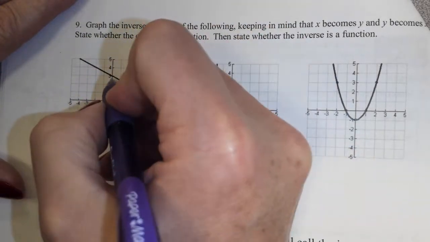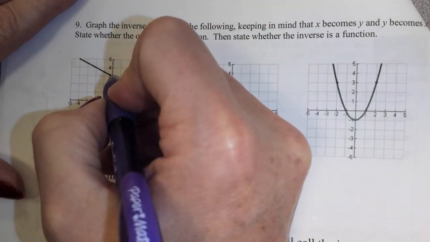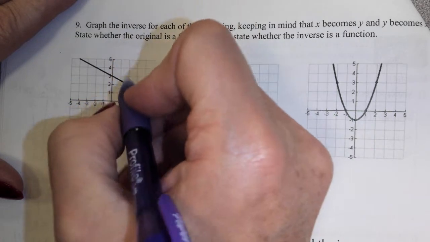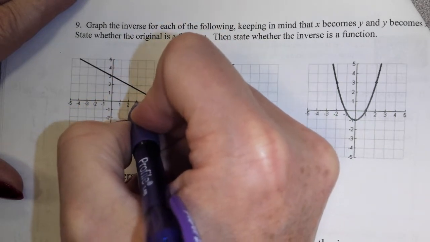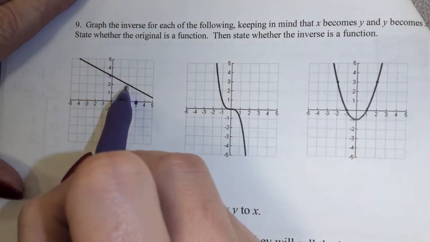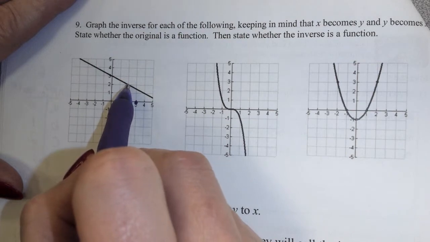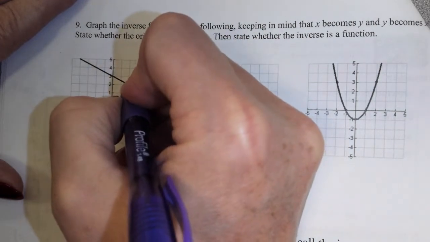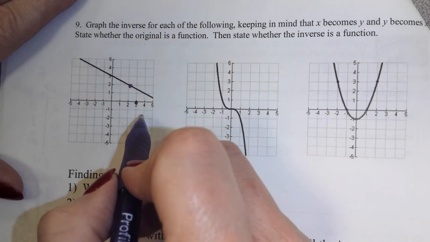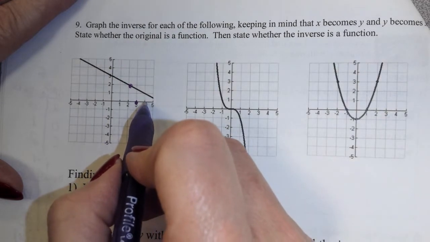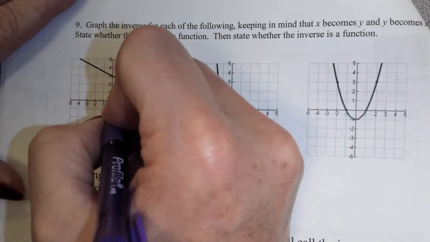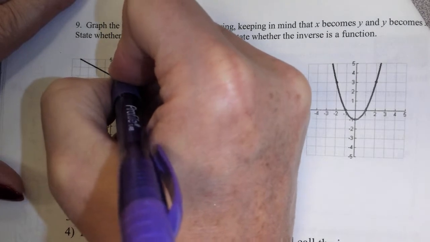I can take some points. This point right here is (0, 3), so my new point is going to have to be (3, 0). Look at another point. Right here I have the point (2, 2). My new point would have to be (2, 2). Here I've got the point (4, 1). My new point would have to be (1, 4).